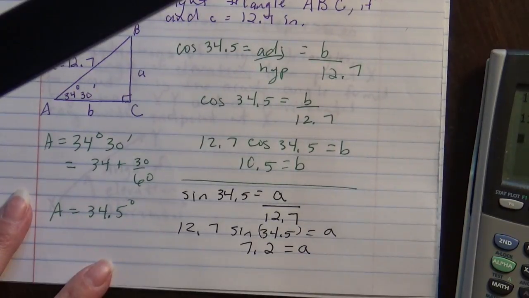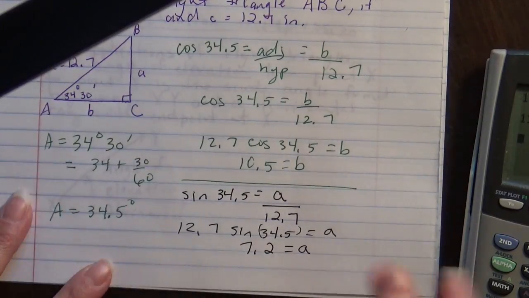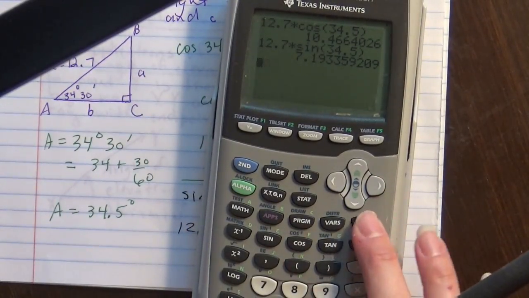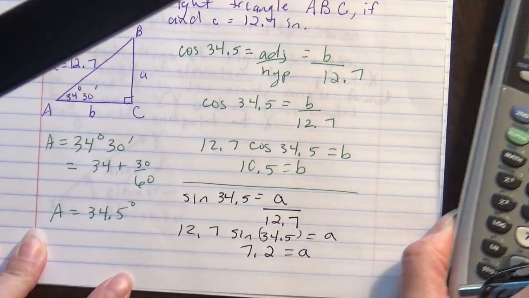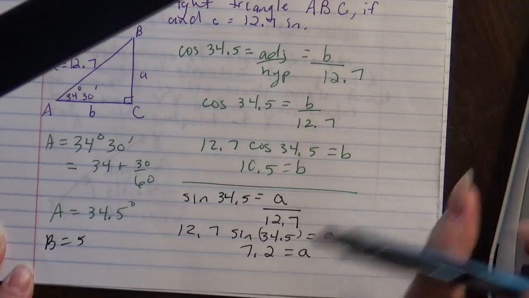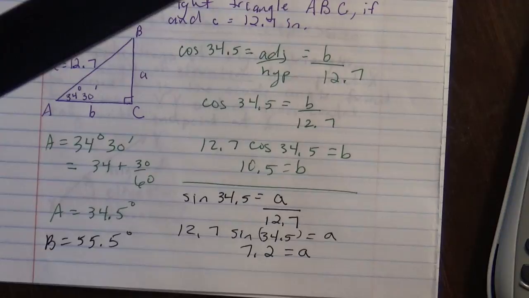You know that your triangle has 180 degrees total, and we know that this is 90 degrees and this is 34.5 degrees, so we can just subtract. 180 for the entire triangle minus the 90-degree angle minus 34.5 from angle A leaves us with 55.5 for angle B. And then we'll just convert that back into degrees, minutes form.